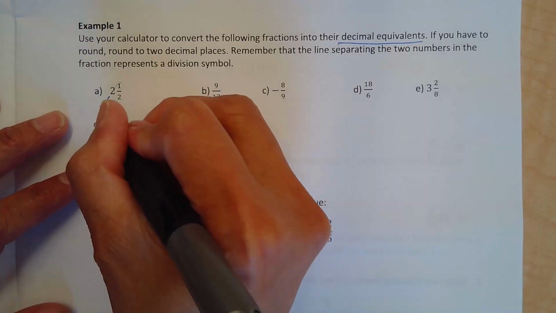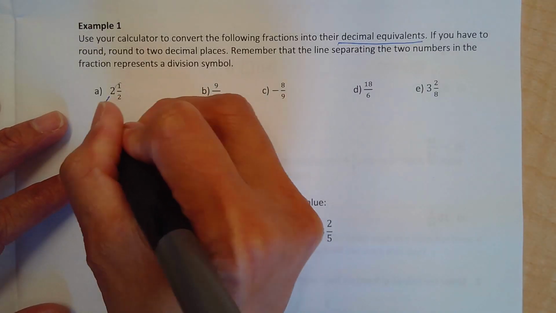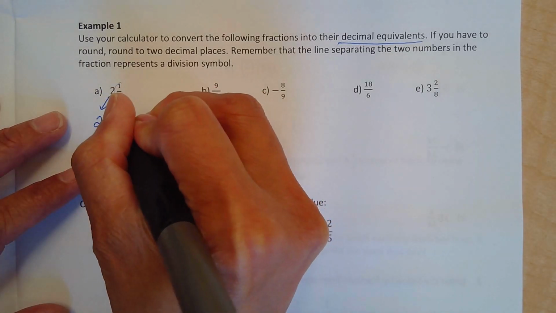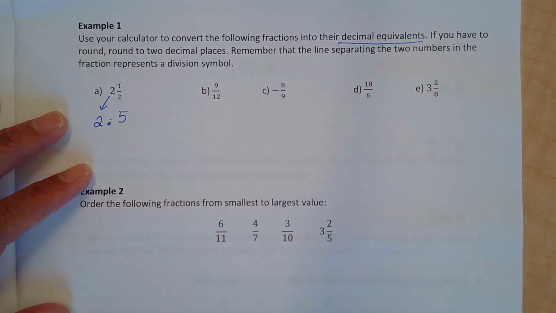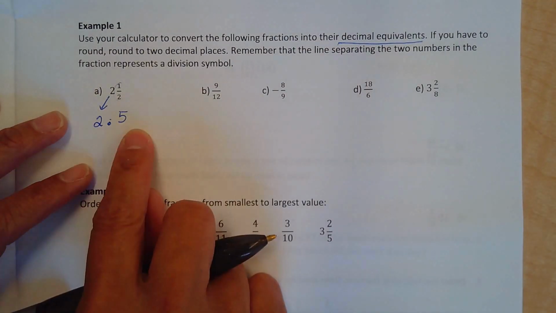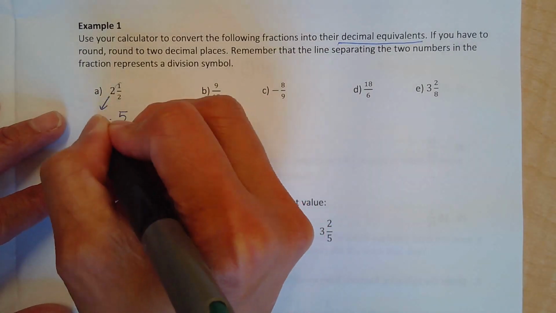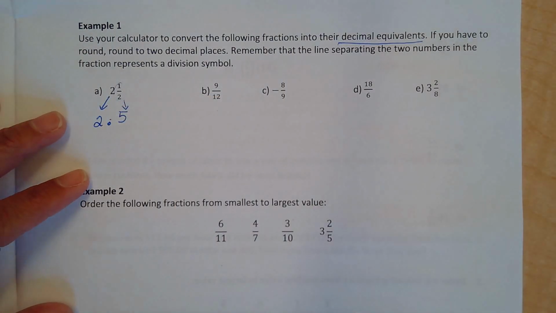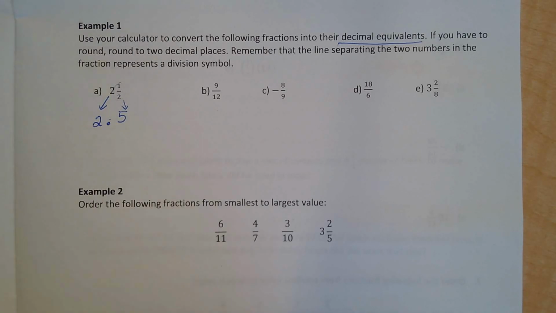0.5. So, and so 2.5, 0.5. So that comes from the 2 is a 2 here. This one is the 0.5, which is 0.5, so it's 2.5. Is that okay? So 2.5.